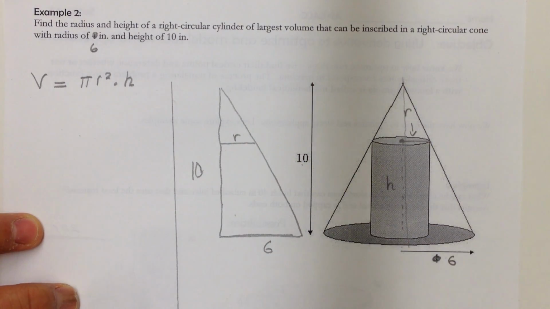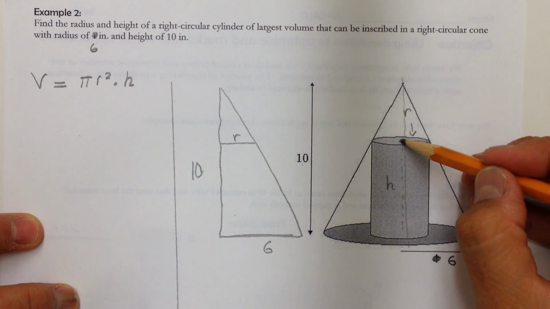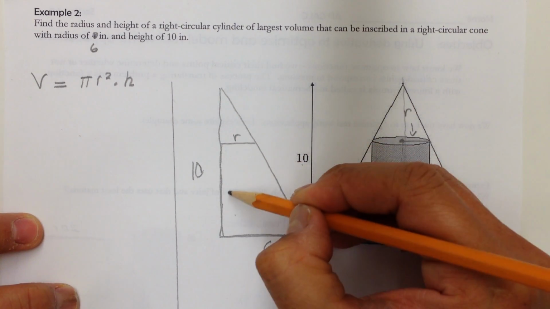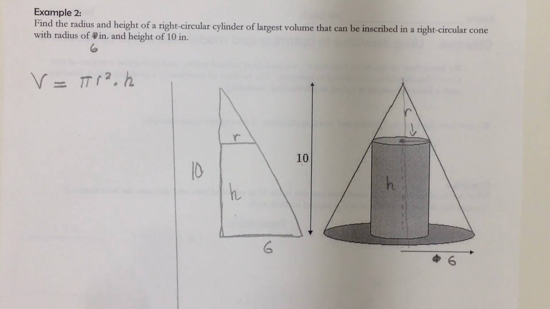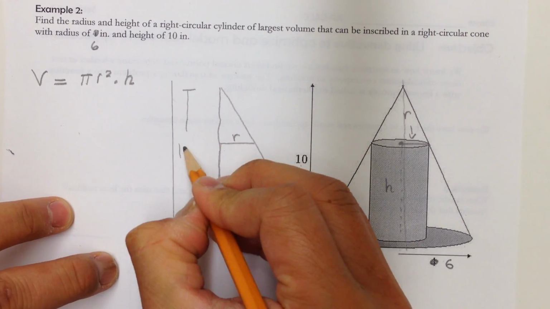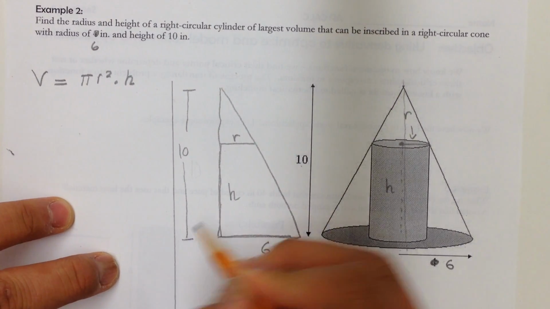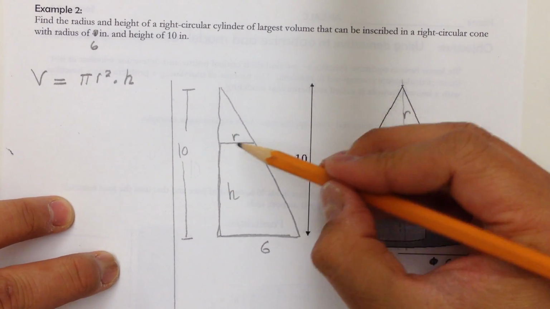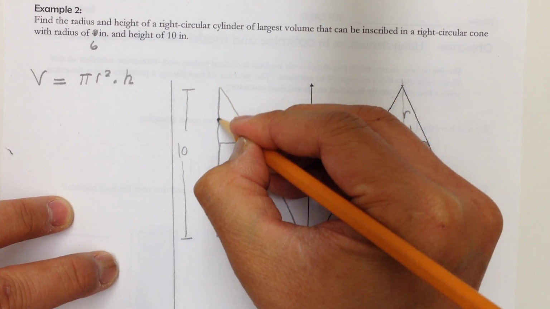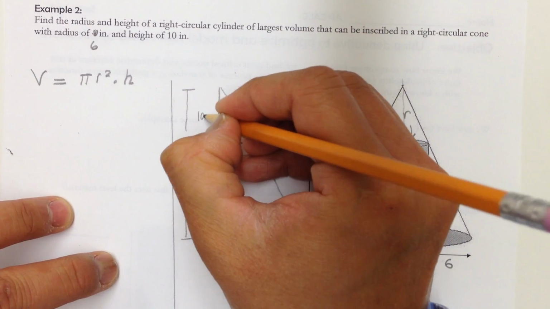Then remember, I call the length from here to here h. That means from here to here is considered h, and 10 is just the overall length. So let me erase that so that you get a better feel for that. The overall length is 10. If the overall length is 10 and the length from here to there is called h, then that means that this leftover piece has to be 10 minus h.